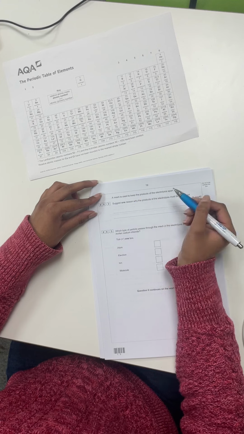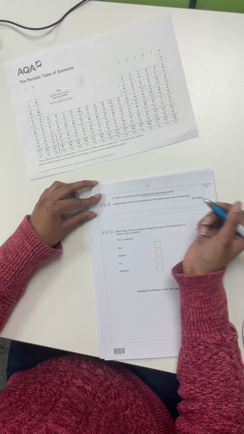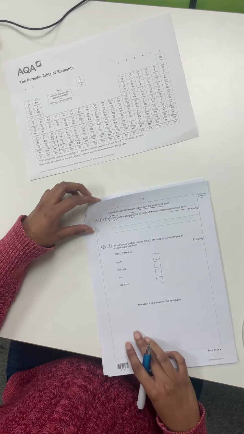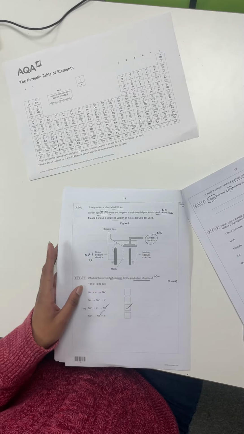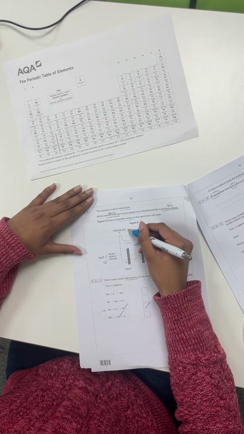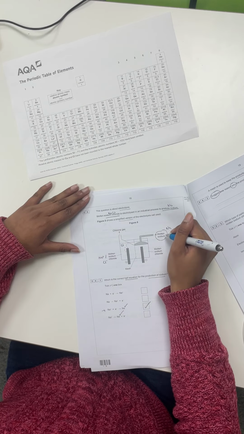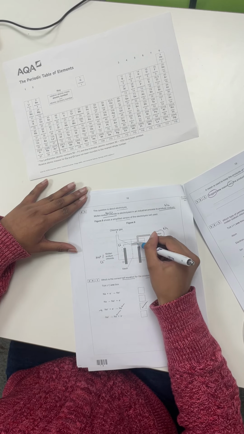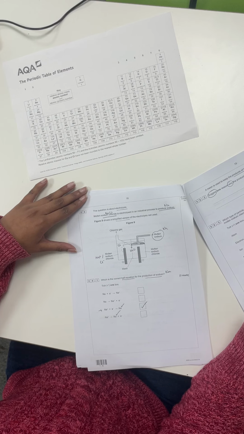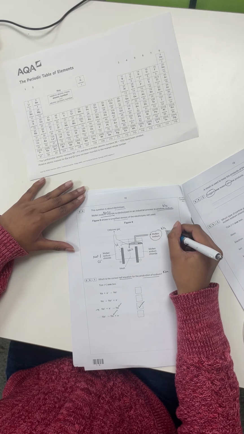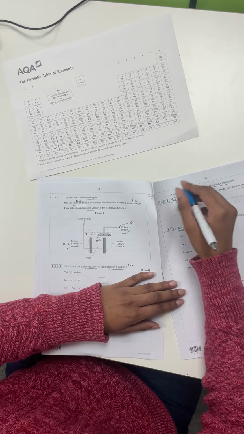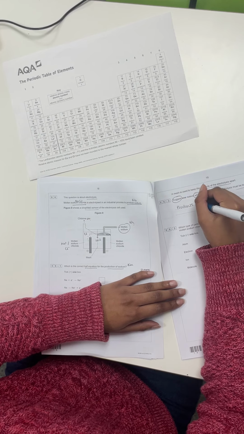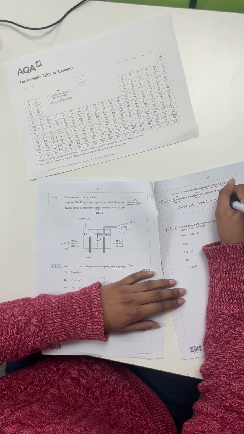The next part says, a mesh is used to keep the products of electrolysis apart, and suggest one reason why the products must be kept apart. If we have a look at the diagram again, we have chlorine gas being produced and we have molten sodium being produced as well. But if we didn't have a mesh, both of these could just react to form sodium chloride again, and that's not what we want. We want sodium. So that's the reason we have the mesh. It allows the products to not react with each other.